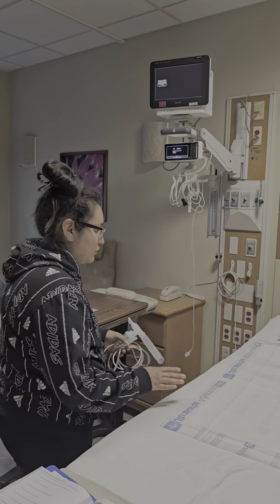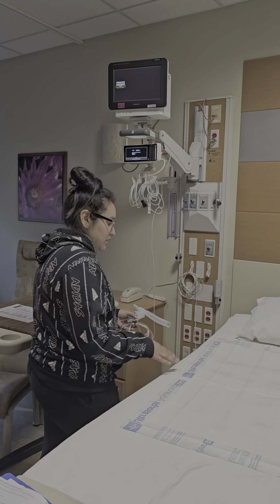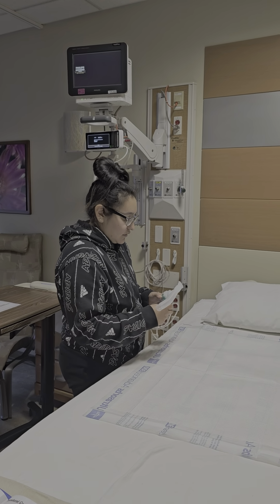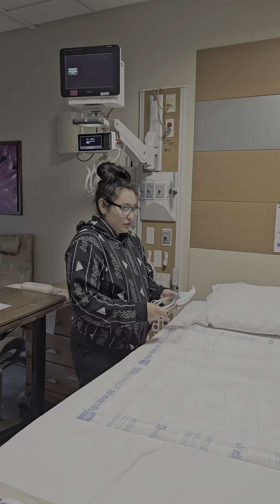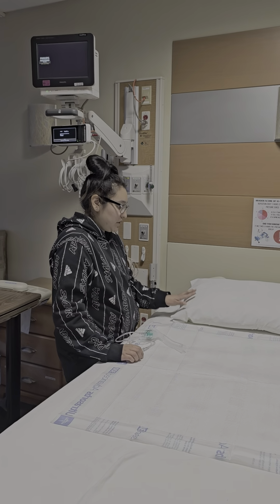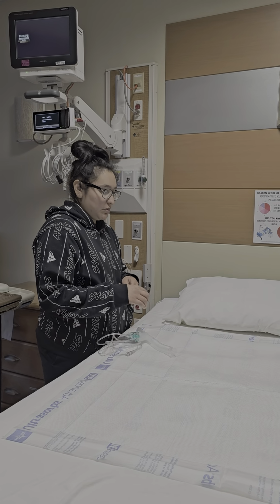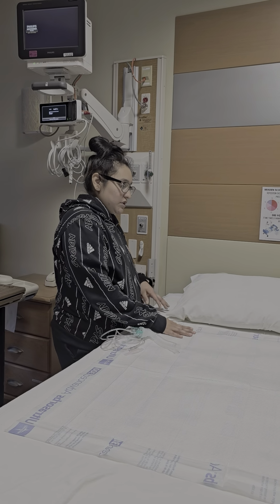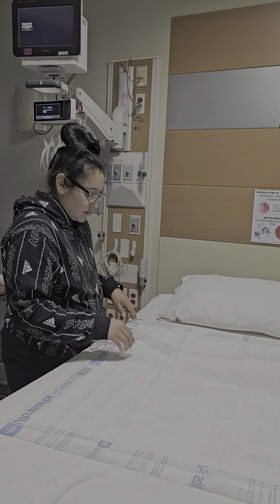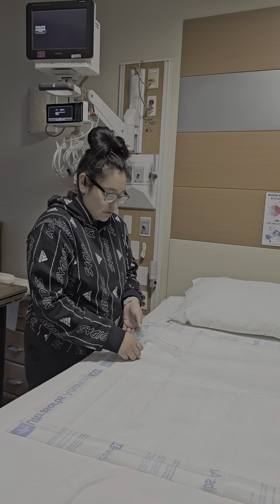When you walk into the room, you want to introduce yourself, verify it's the correct patient, let them know what you're doing. In this case, we're doing a small volume nebulizer treatment. Before you do anything, you want to assess the patient. You want to wash your hands, put on the correct PPE, assess the patient. You'll do vital signs, check for SpO2, check for breath sounds. Put the patient in a comfortable position. It's mostly they'll be sitting up.